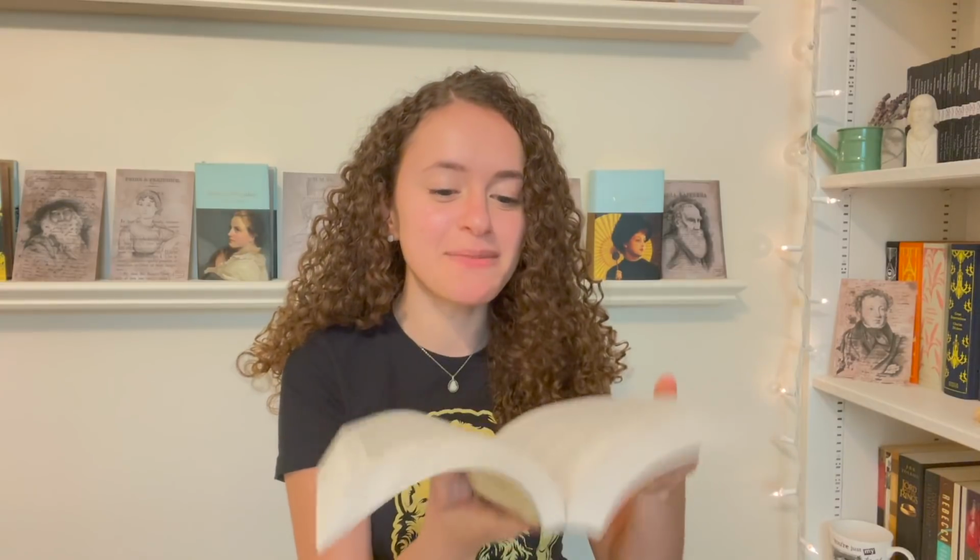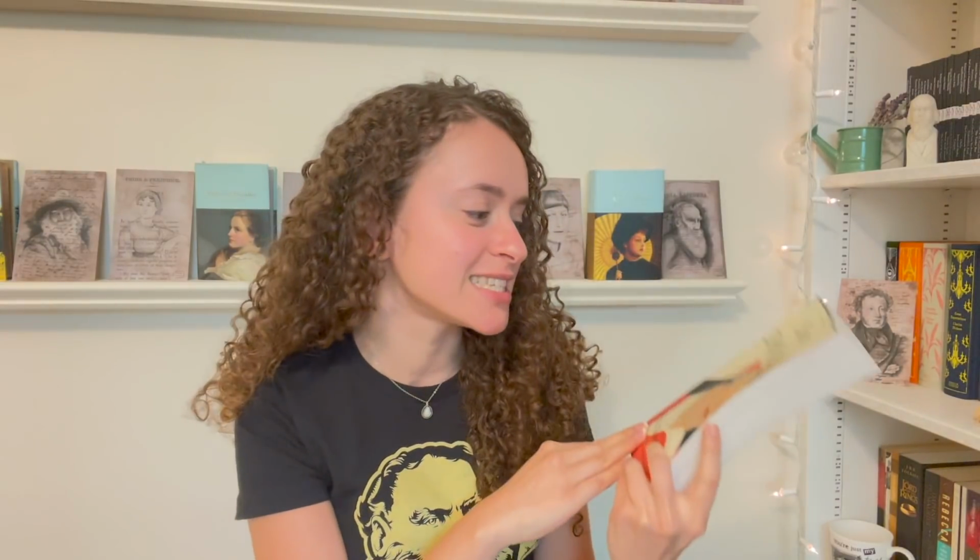I'm so excited to read this book. I have heard amazing things about it, and just so excited to get back into Tolstoy. So excited. And then in December, I will be reading Dr. Zhivago by Boris Pasternak. I am so excited to read this book. I cannot tell you how excited I am to read this book. And it's like nice and floppy. This is the Pevear and Volokhonsky translation.